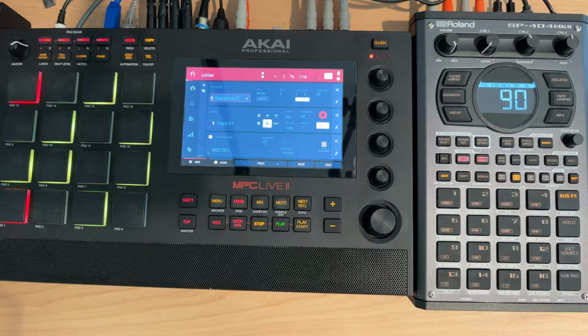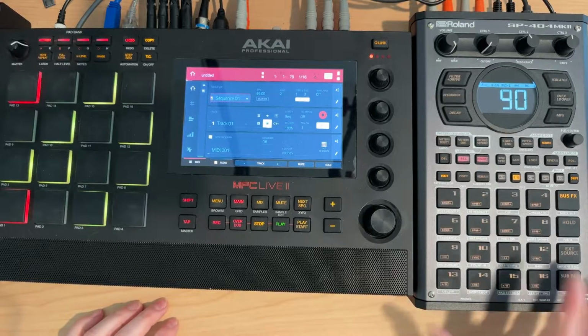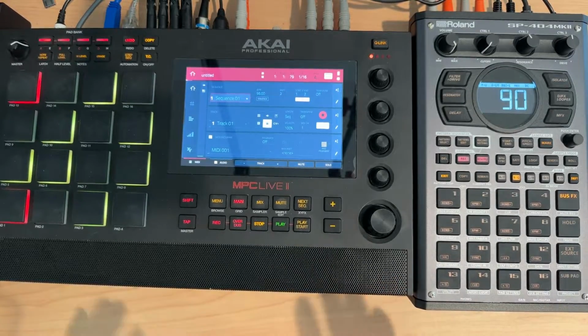Hey everybody, and welcome to my N5 series on the SP404 mk2, where I cover a topic in about 5 minutes. Fredrik Stereo wrote in asking a bunch of questions about using the SP404 mk2 with an external sequencer. I'm going to use the MPC Live here to show the example.